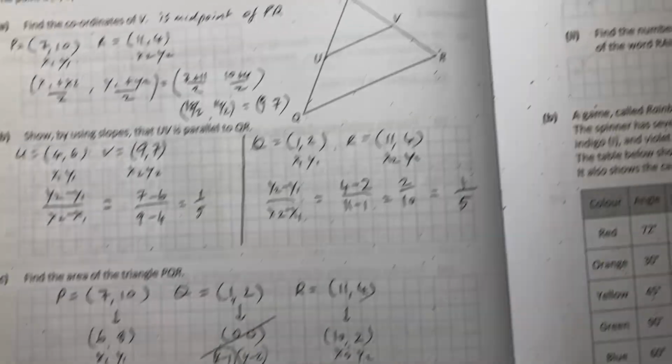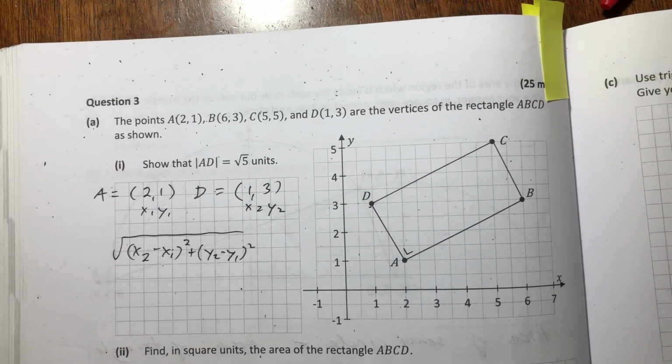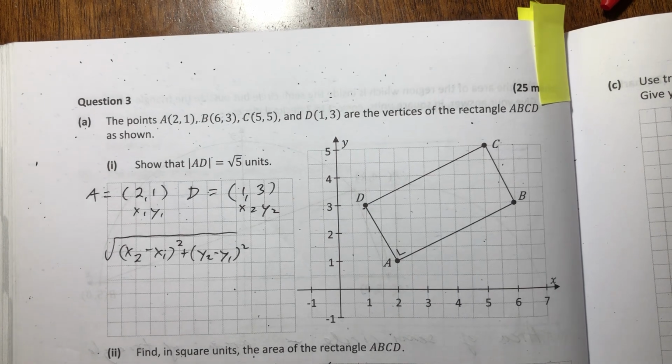Okay, we'll do one more question. And we're back to 2017, question 3.